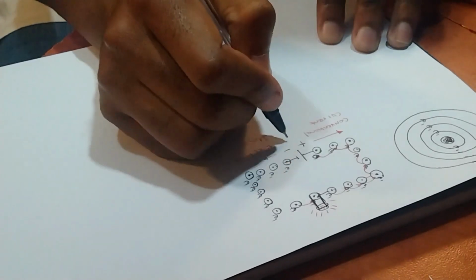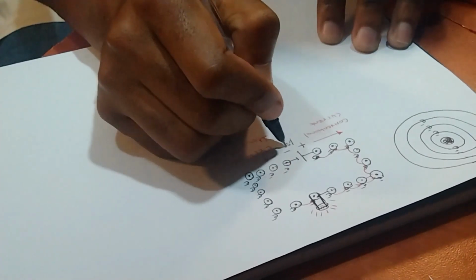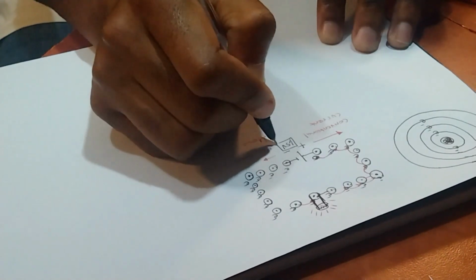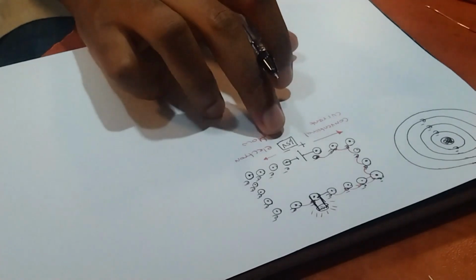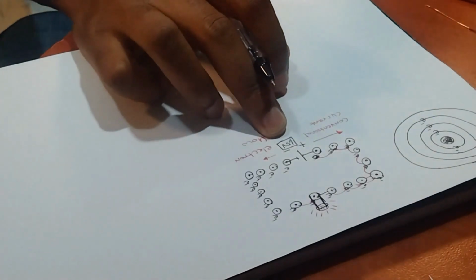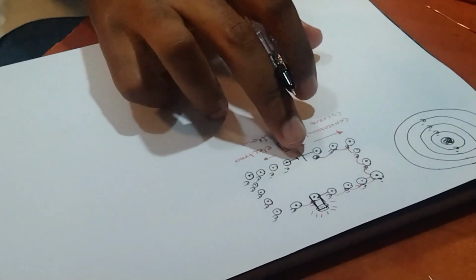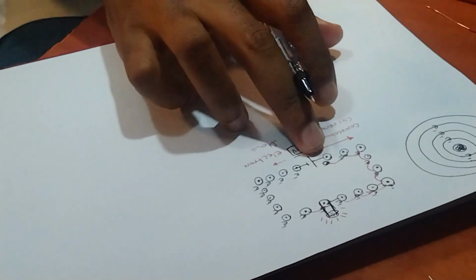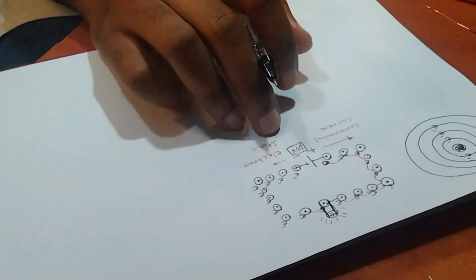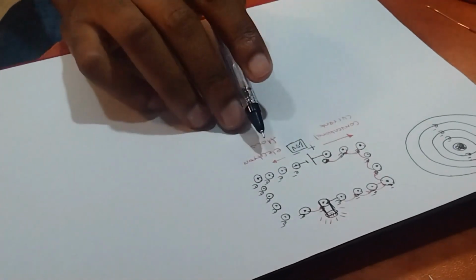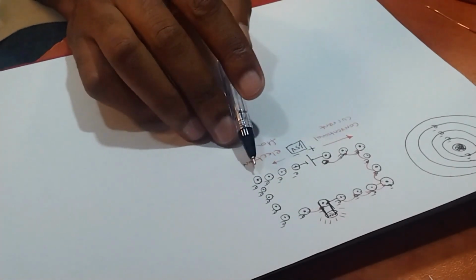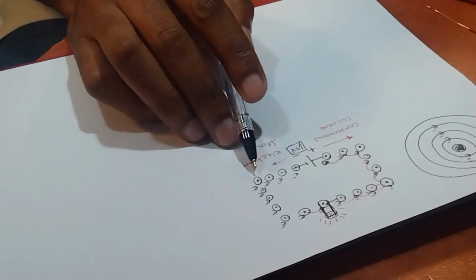Now let's assume this battery of mine is a 1.5 volt battery. What does this 1.5 volts mean? Voltage basically is that push that causes the electrons to flow either faster or slower. It's basically a pressure. The higher the voltage, the higher the push. So the more electrons pass a certain point at a given time, the higher the current.